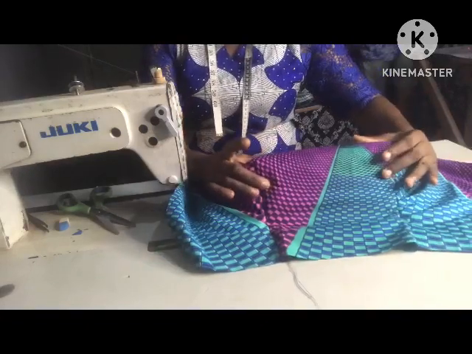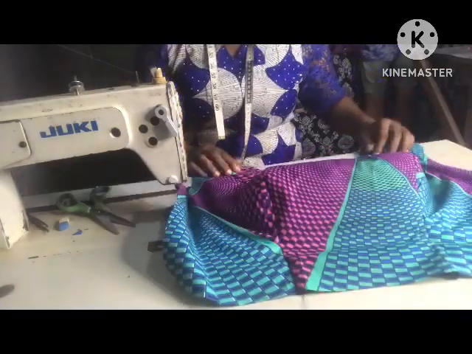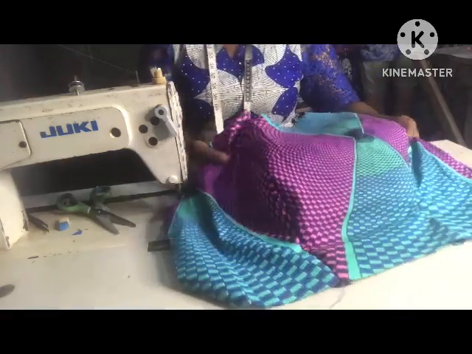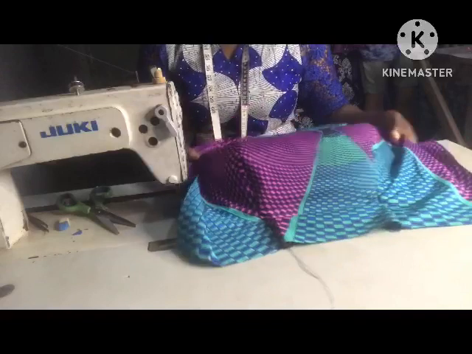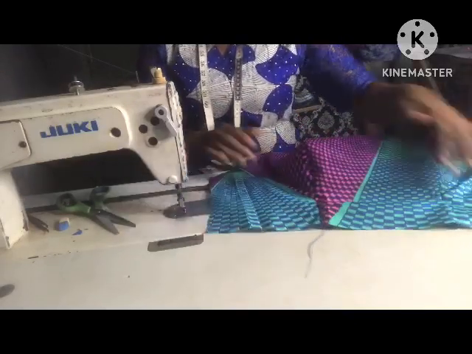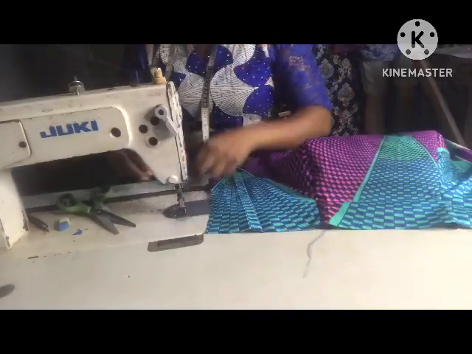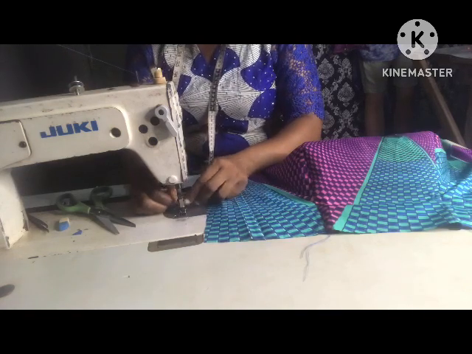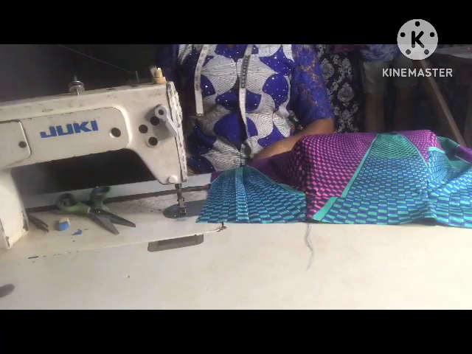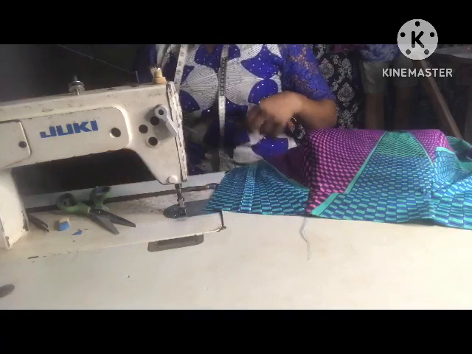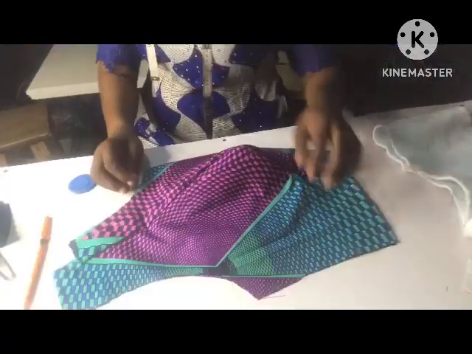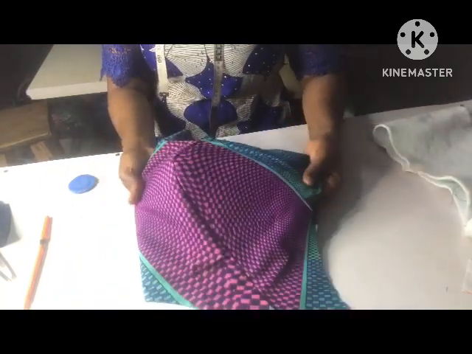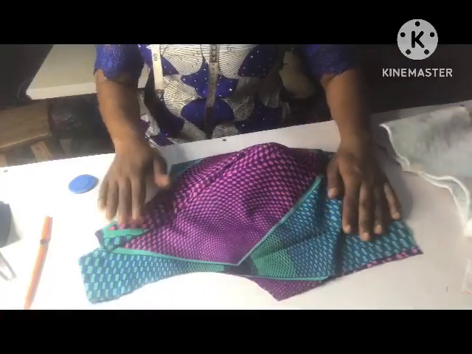You see, because this place is well shaped and also the shoulder is well shaped, you can see how it comes out, and this is how it's going to be on you. So let me show you what to do so that you can firm it down, so that it will not be shifting. Let me take it to the table for you to see very well. So I'm through with joining it now. You can see how my bustier comes out. I will still open it for you to see it very well.